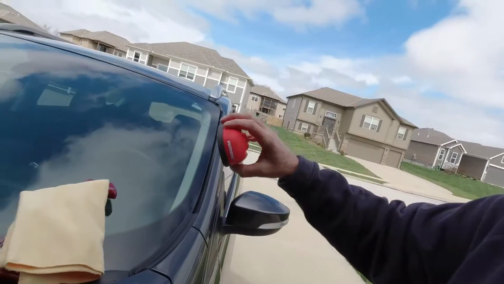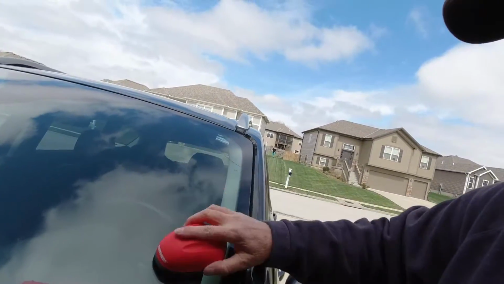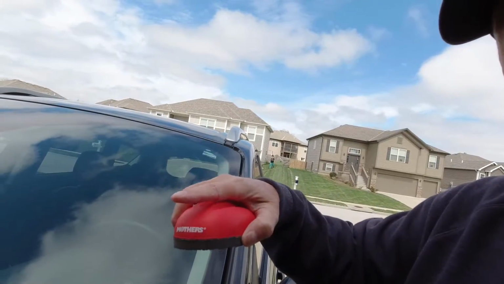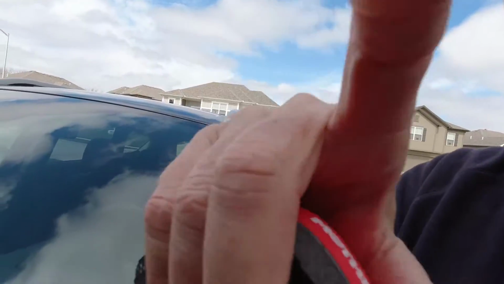Okay, for the synthetic clays, which would include the clay pad and the clay towel, it is recommended that you start off with the glass to kind of break them in. So just kind of go around your vehicle with some clay lube on the glass and break in. And once that's done, we can start on the paint. So give me just a minute, I'll get this done.